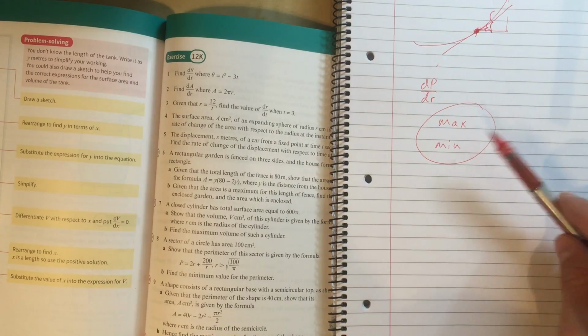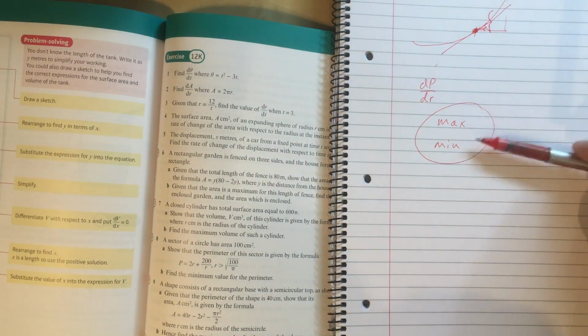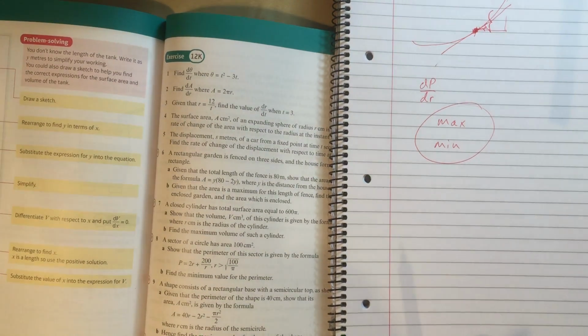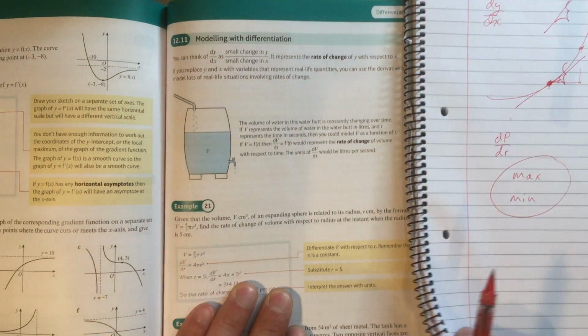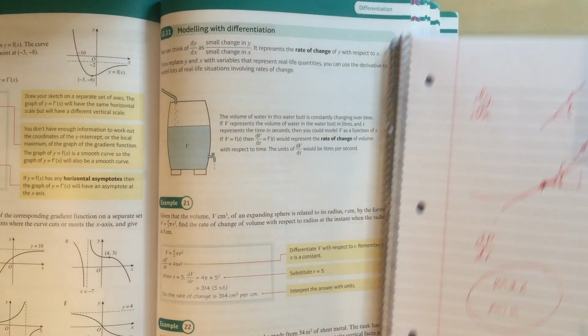Okay, so maximums and minimums, rates of change. Let's get those two things in our heads, okay? Now, let's finally get back to an example. Now let's try and put things in context.